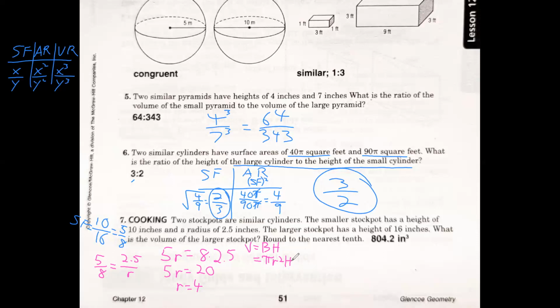The radius was 4. The height they gave us was 16. So plug those in. Pi 4 squared times 16. 4 squared is 16. 16 times 16 is 256. That's an exact value. They said round, so multiply that out, and you get 804.2, and it was in inches cubed.